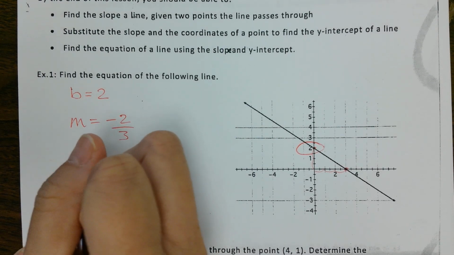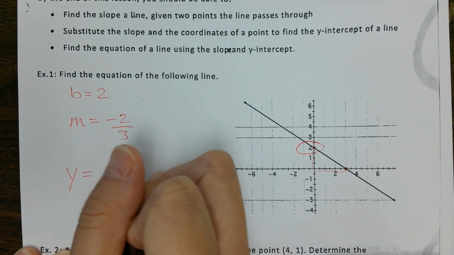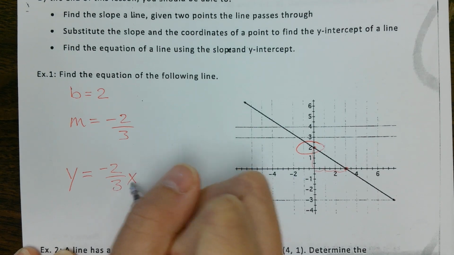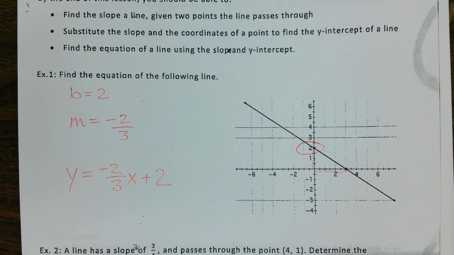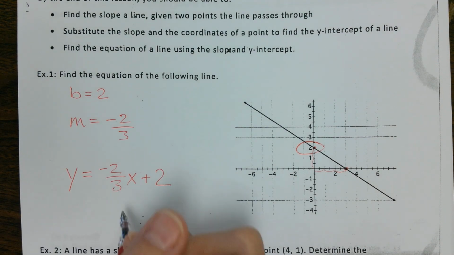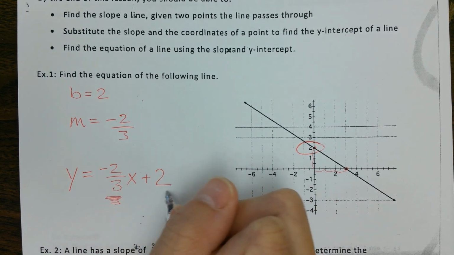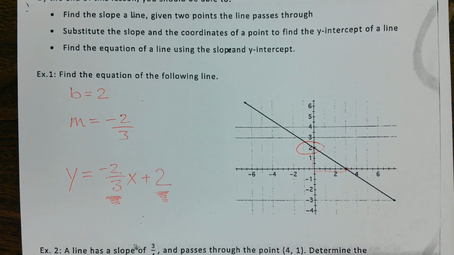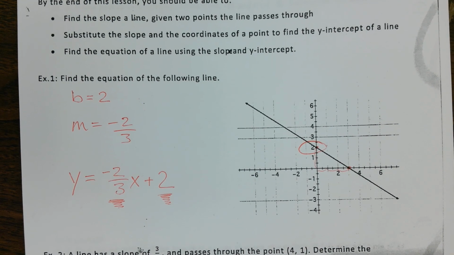So what is my equation? y equals? That's it. Okay, so this is example 1, nice and easy, a recap. Why I chose this is just to show you that in order to make the equation, all you need is 2 pieces of information: the slope and the y-intercept.